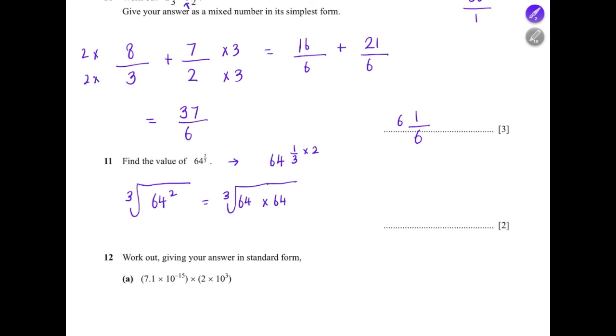You can even separate this. Cube root 64 multiplied by cube root 64. Okay. Now you have to find out what's the cube root of 64. You can say it's 4, because 4 multiplied by 4 multiplied by 4. 4 times 4 is 16, and then 16 times 4 is 64, right? So this is going to be 4. You have 4 multiplied by 4, and then when you multiply them, you will get 16.